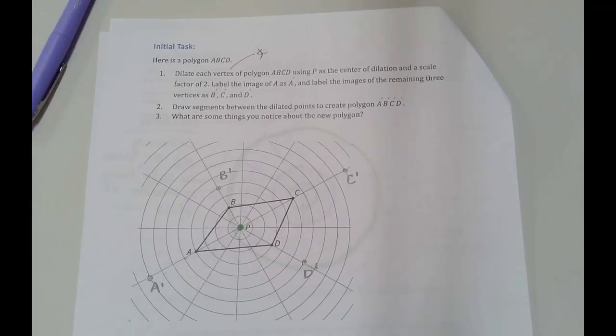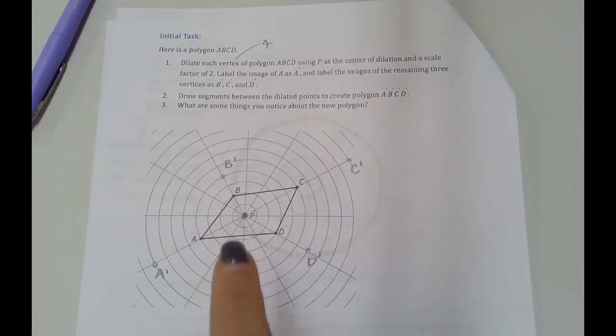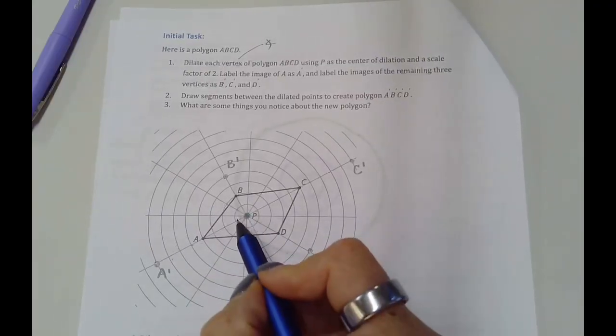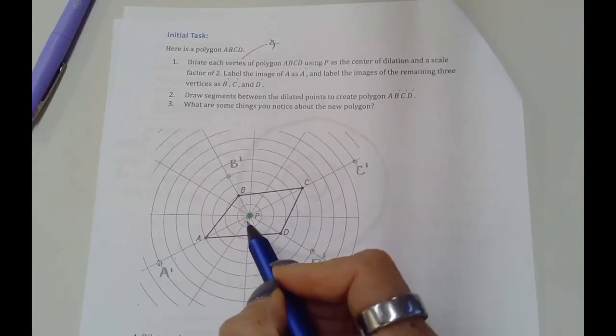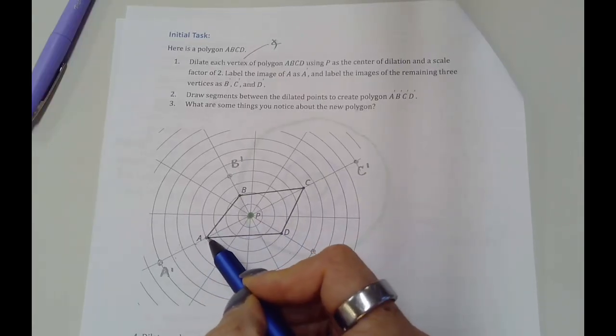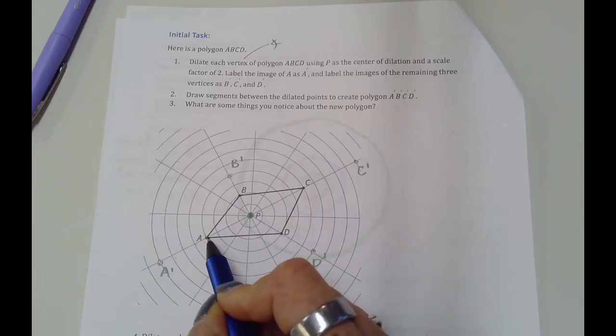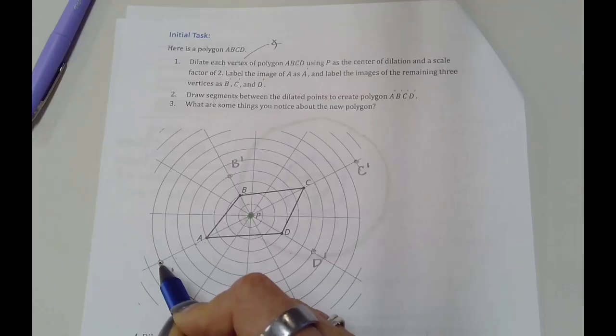Alrighty, so now I have scaled my vertices out. So it's at a scale factor of 2. Since this is the center point, we're going to dilate out. And they're all kind of different if you notice. So this one is 1, 2, 3, 4 segments out from our circle. So 4 times 2, we're going to go another 4 for a total of 8. So 4, 5, 6, 7, 8.